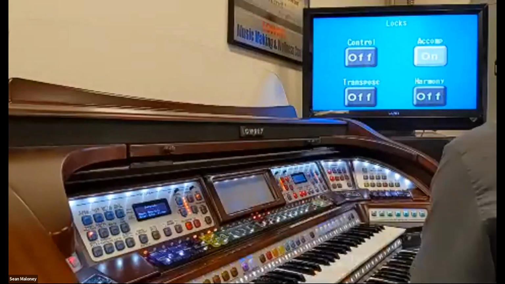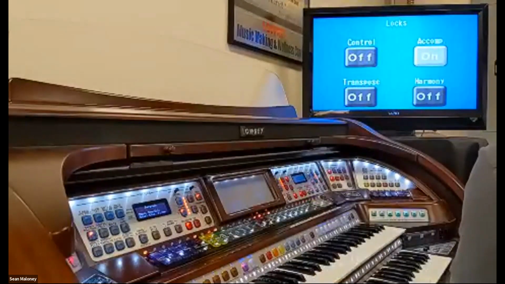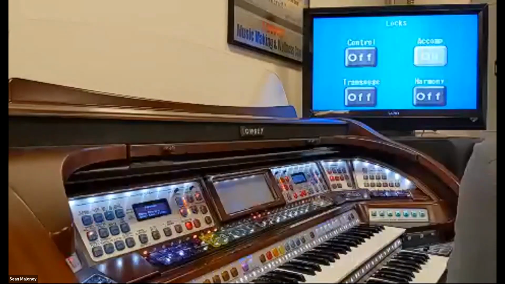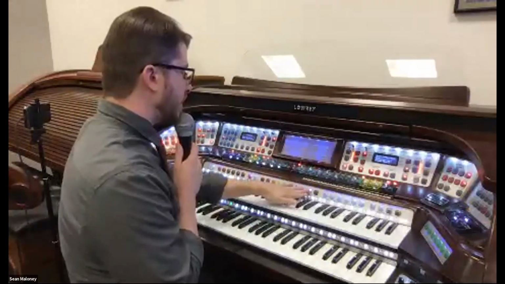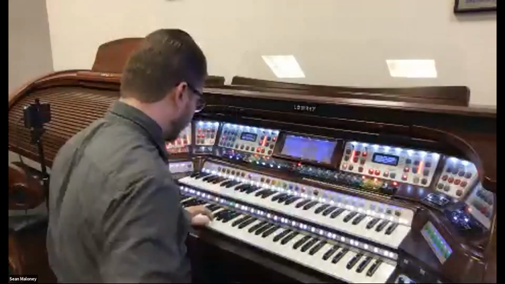So now I can play that whole song like I just did earlier. I can play a whole song and it won't goof up my background. I can say I want to start with something like a trombone.